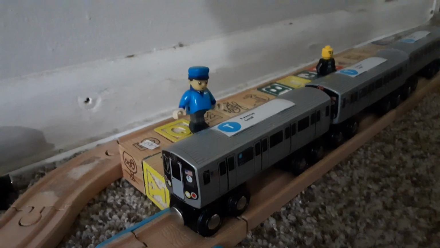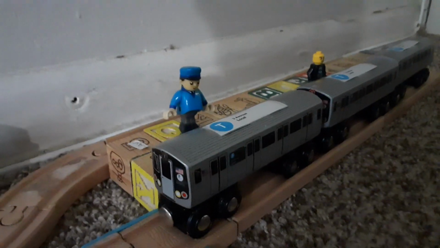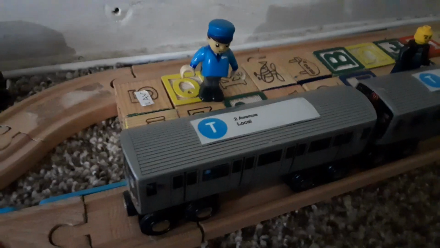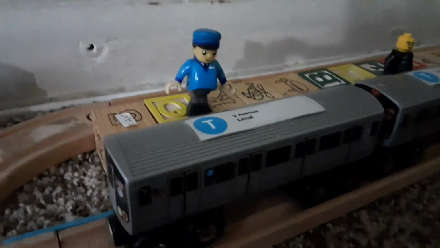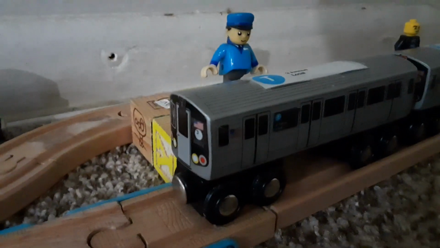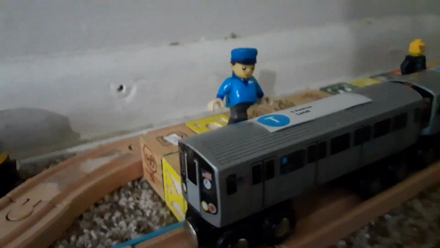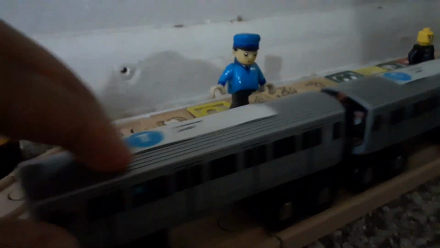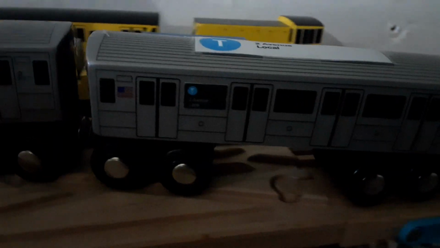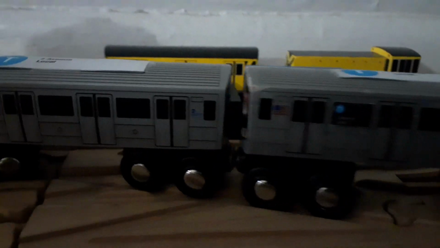So we'll begin with the T train, 2nd Avenue local. I got ink, so I finally got to change the roll signs to the actual color. And let's get started. So the T will depart. So basically right now we're doing the main line. So the T will depart the station.